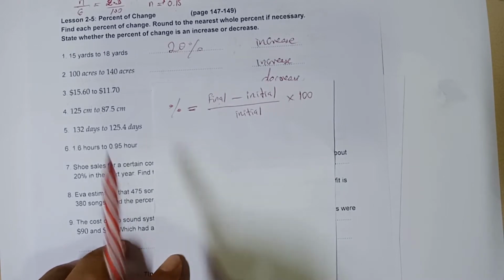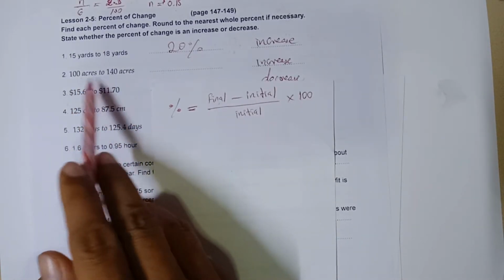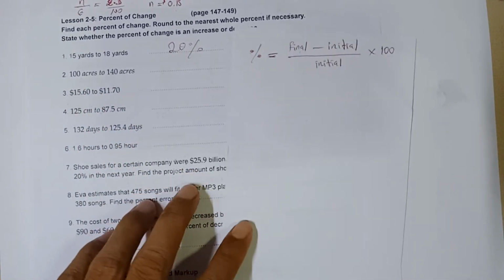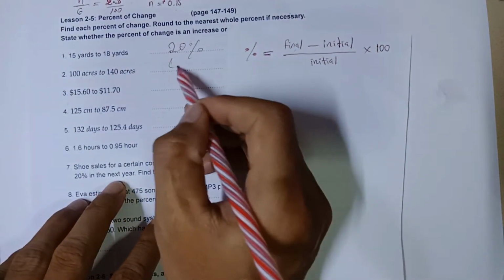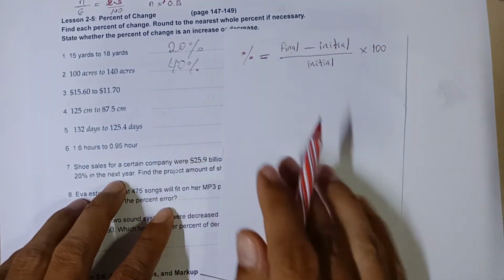Okay, this one is 140 minus 100. So you have 40, so 40 divided by 100, and you multiply by 100, you will have 40%, increasing.